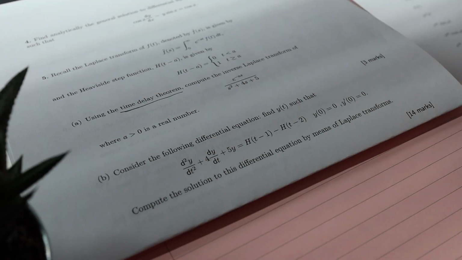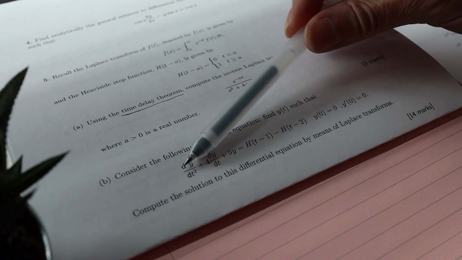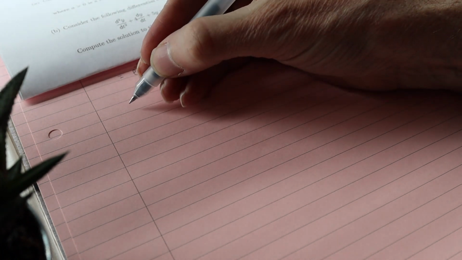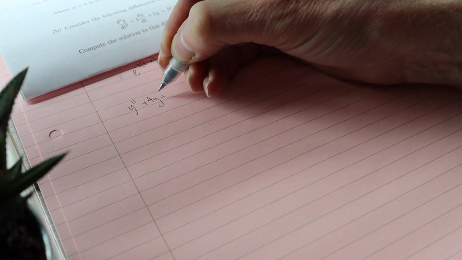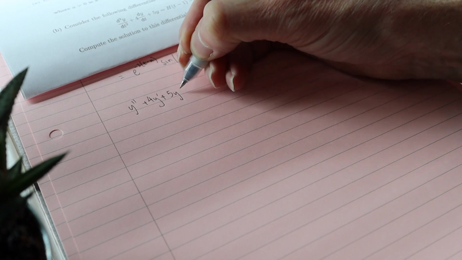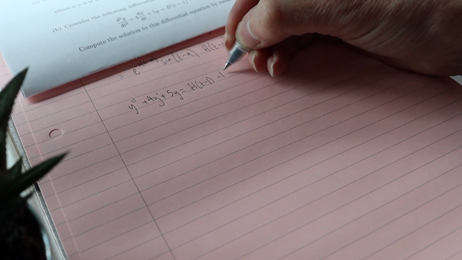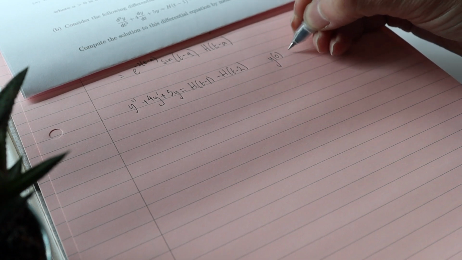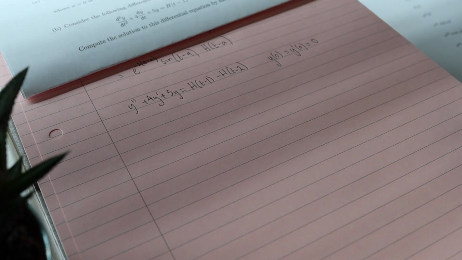If we look at part B, it says solve this differential equation using Laplace transforms. It's a second order differential equation. So I'll just write it out: y double dash plus 4y dash plus 5y equals h of t minus 1 minus h of t minus 2. Y of 0 equals y dash of 0 equals 0. So that's what we've been given.